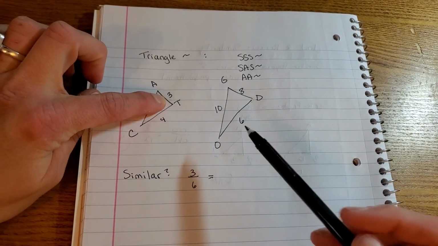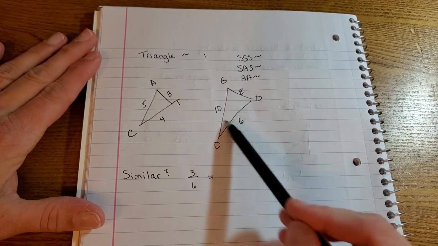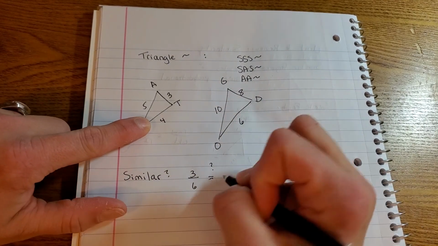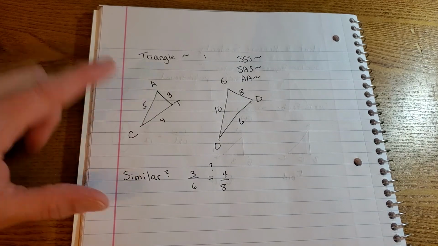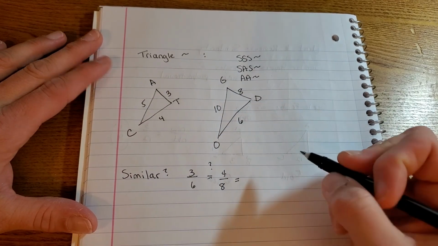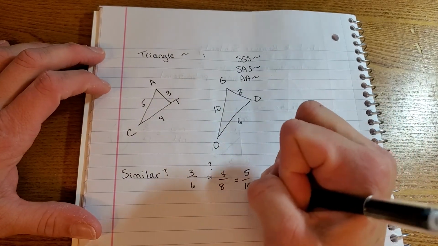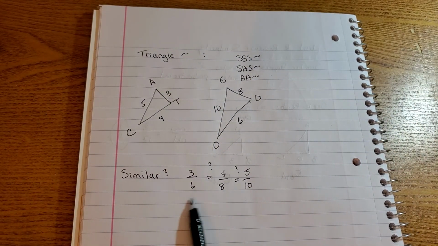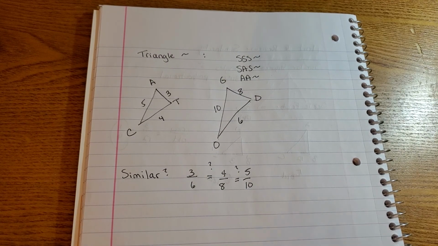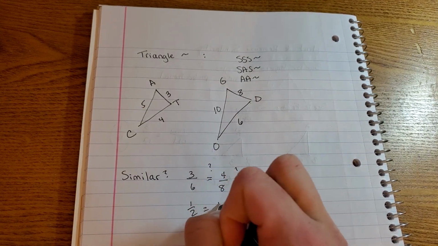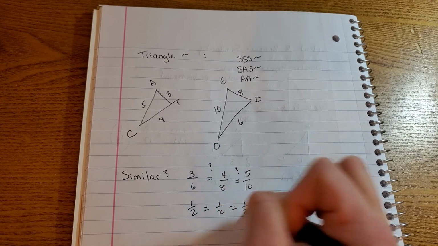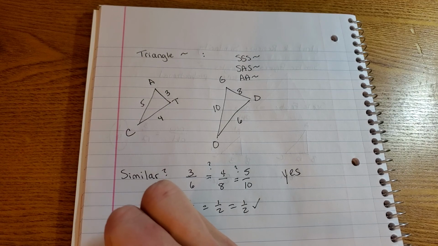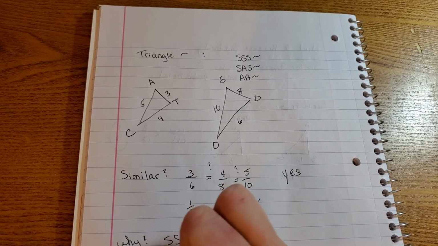So 3 is the small side of these 3 sides, 6 is the small side here. Then I'm going to say, what's the medium side? 4/8. And then what's the large side? 5/10. So I'm looking, do these three fractions all equal the same thing? And yes, they do. So are they similar? Yes. Why are they similar? Side, side, side similarity.